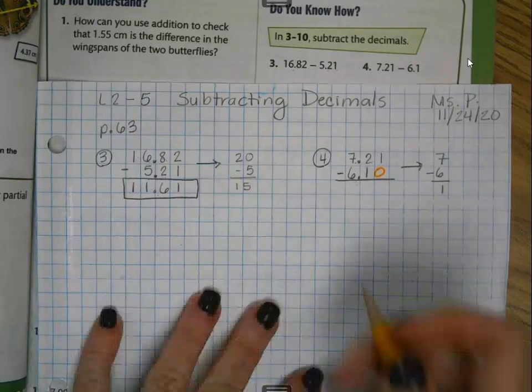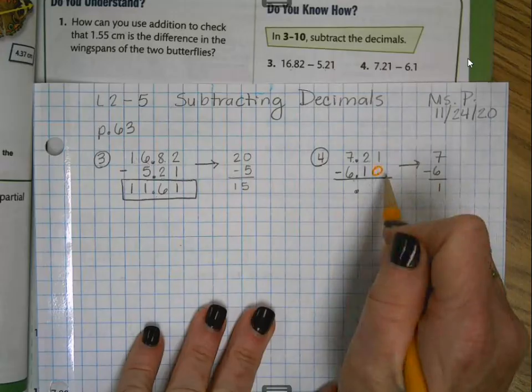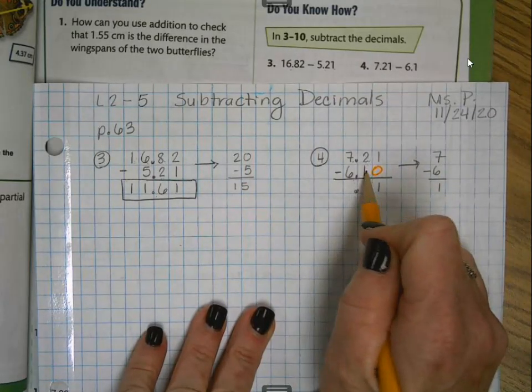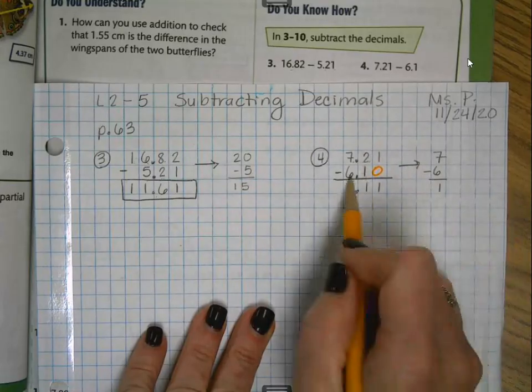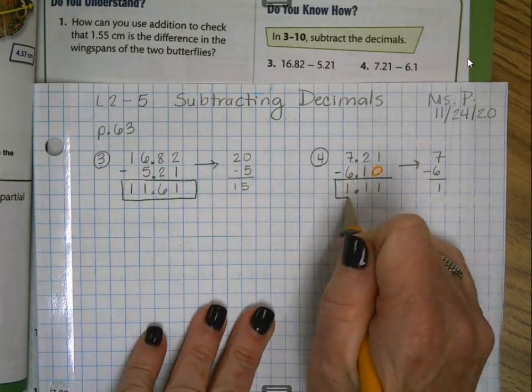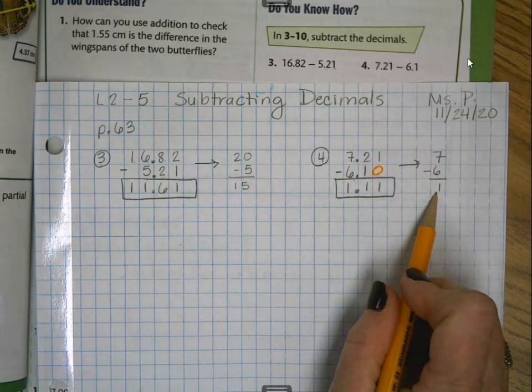I'm ready to subtract. I'm going to bring down the decimal. My hundredths, 1 minus 0 leaves me 1 hundredth. My tenths, 2 minus 1 gives me 1 tenth. My ones, 7 minus 6 gives me 1. So I have a difference of 1 and 11 hundredths. Very close to my estimate of 1.